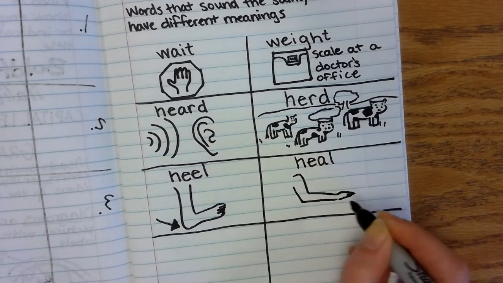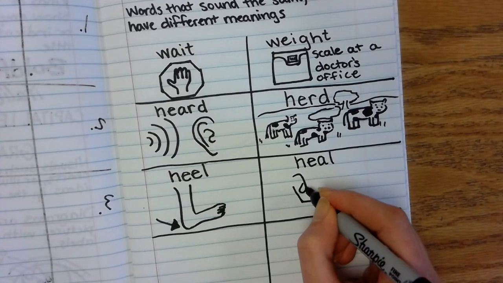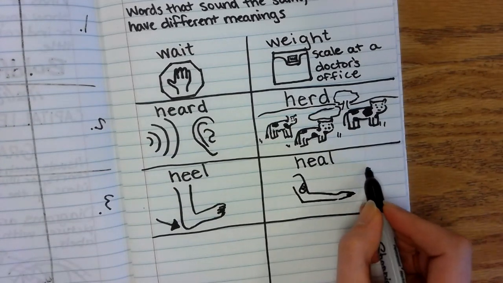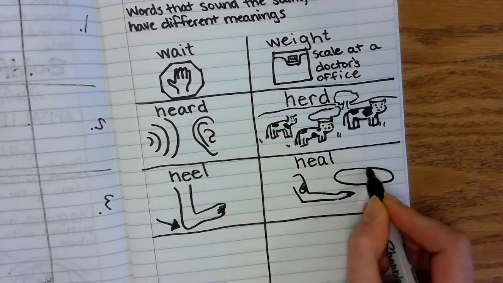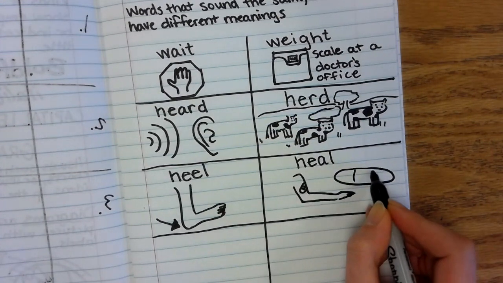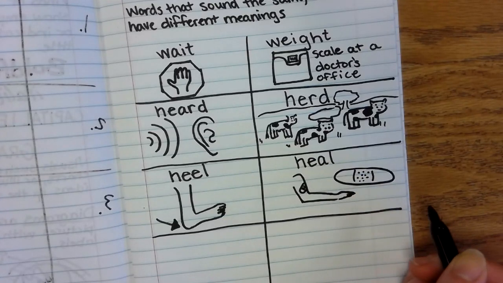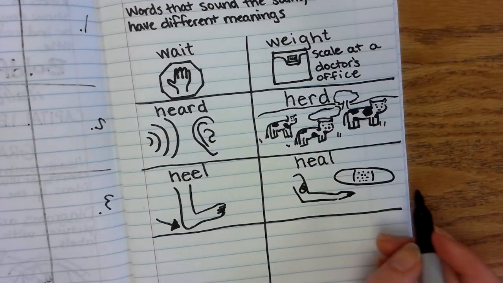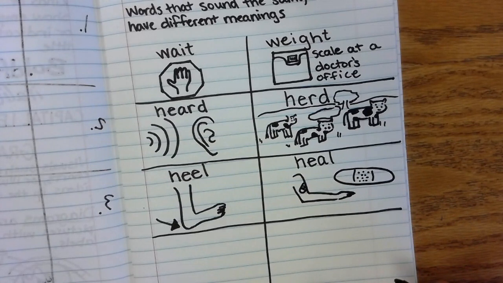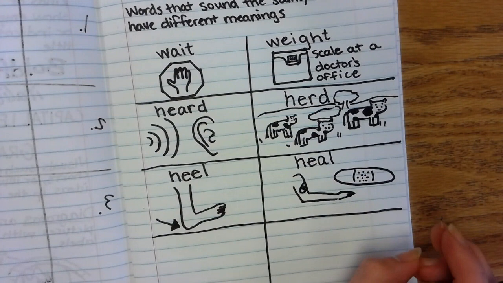And their little hand. And they've got a band-aid because they had a boo-boo. Okay, and I'll do a big picture of a band-aid too, because that might not be easy to tell what that is. There we go. You're going to heal your wound with time.